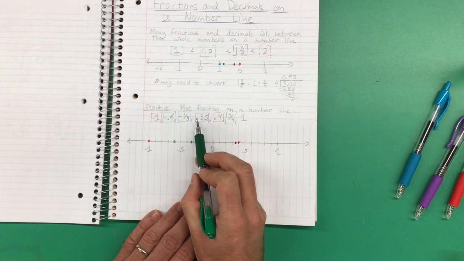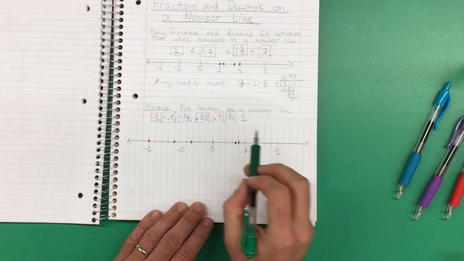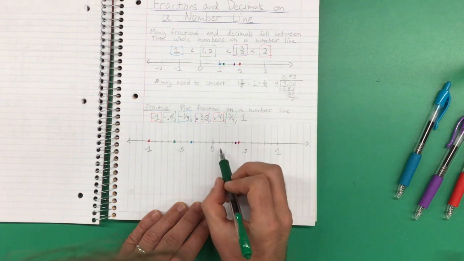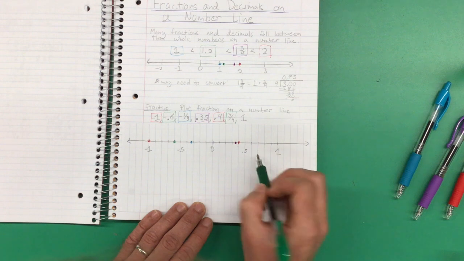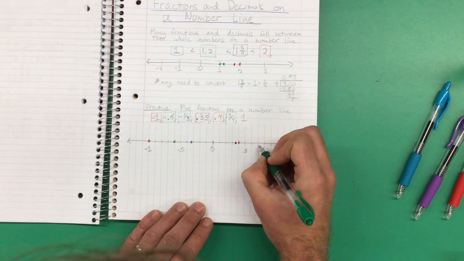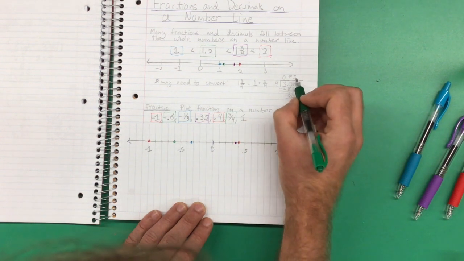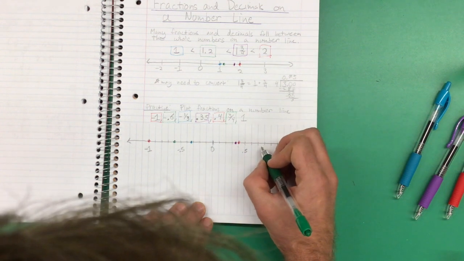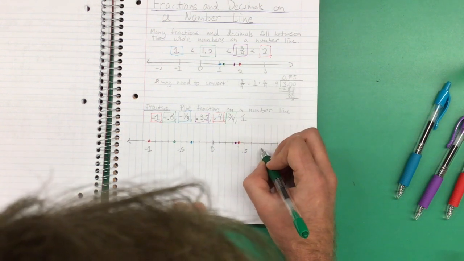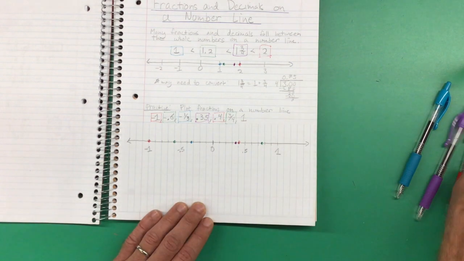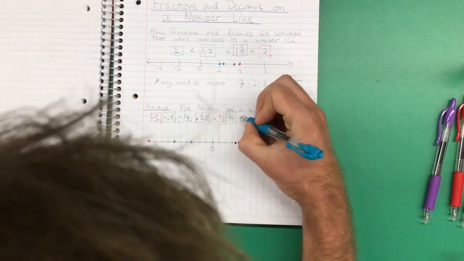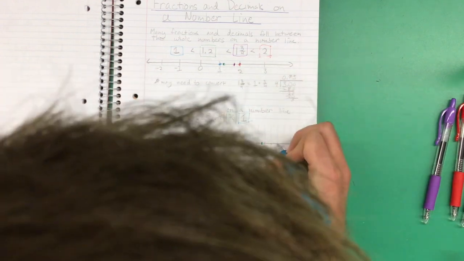So again, just like this 0.35, let's first find 0.7. So 0.1, 0.2, 0.3, 0.4, 0.5, 0.6, 0.7, and because it's 0.7 or 7/10 plus another 5 hundredths behind it, we're about halfway to 0.8. So we're going to plot that number right there, and then very easy, plot 1 in blue after that.